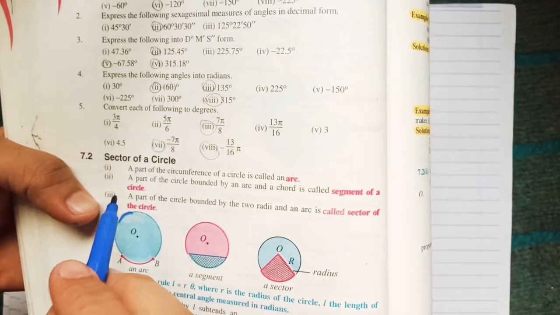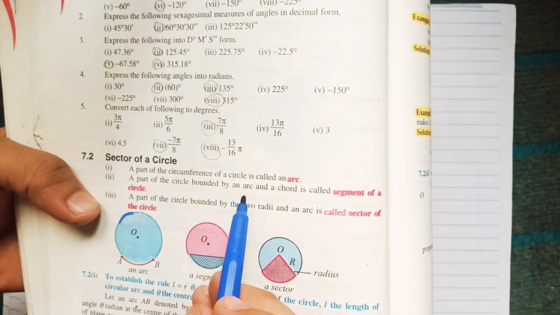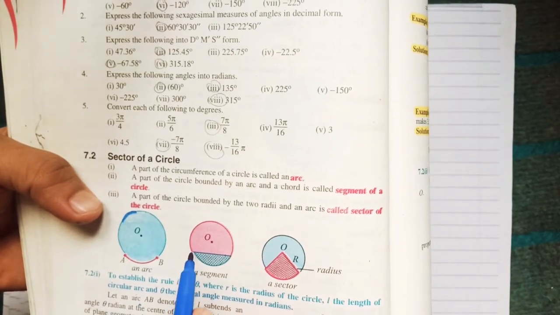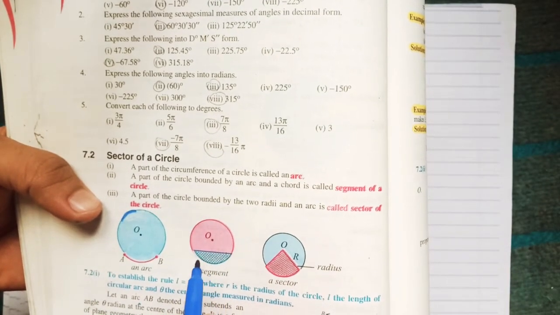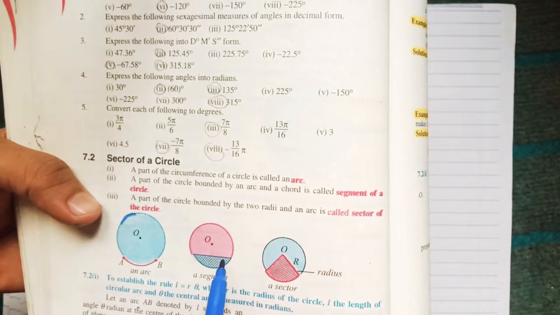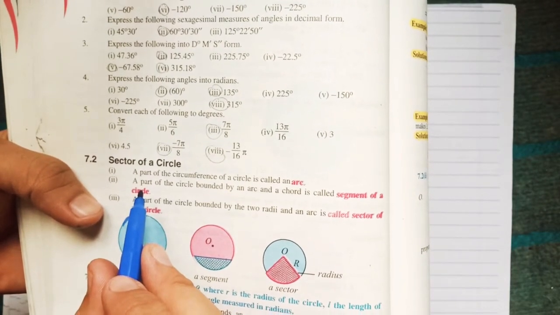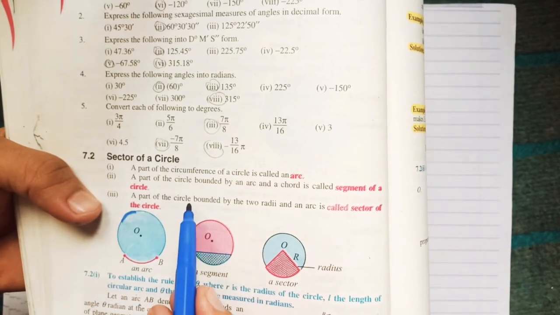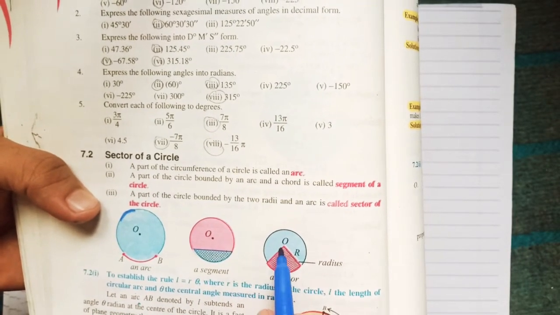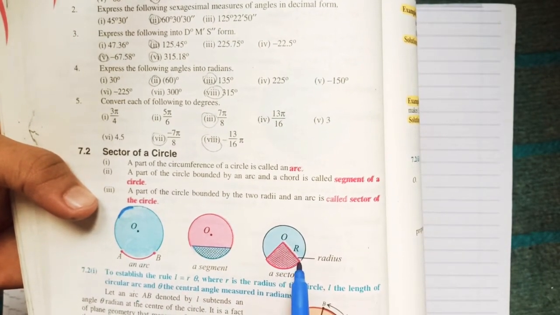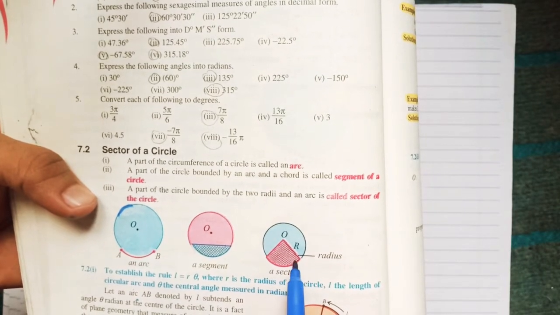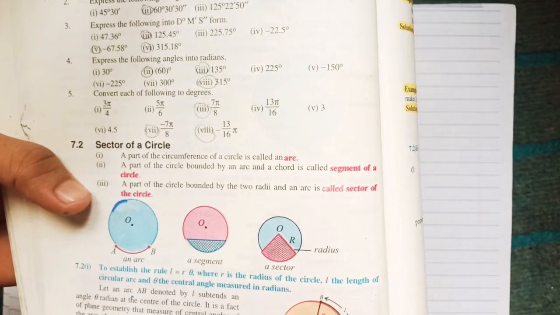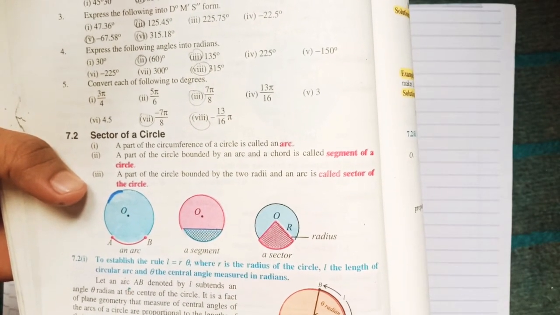Also, a part of the circle bounded by an arc and a chord forms a segment. You know very well about this in chapter 9. And a part of the circle bounded by two radii and their corresponding arc is called a sector. So this is only a review of the few definitions you know very well.